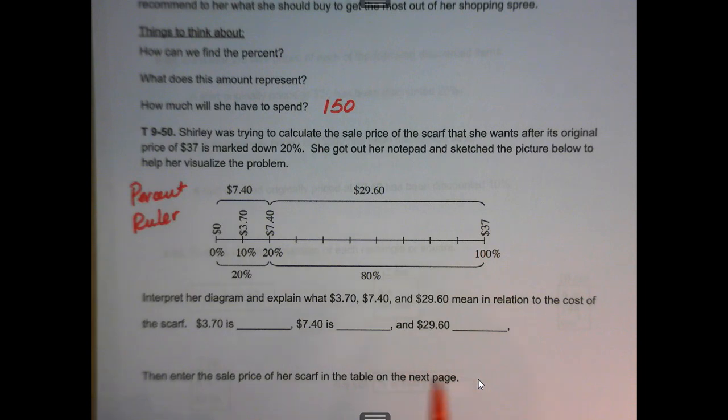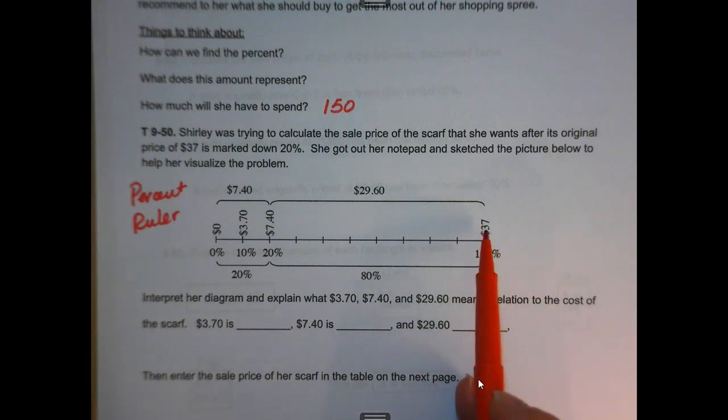If I look at her diagram, she has 100% is $37. If I think about that, when I am going to use the percent ruler, you know that I like to figure out the 10% at the very least. That helps me figure out so much more in the problem.